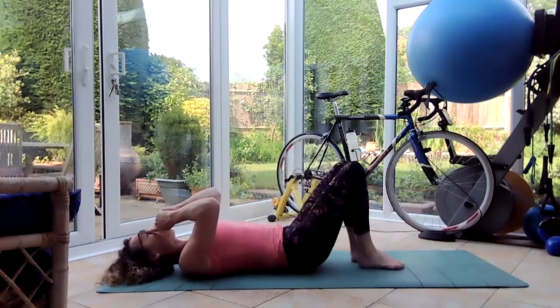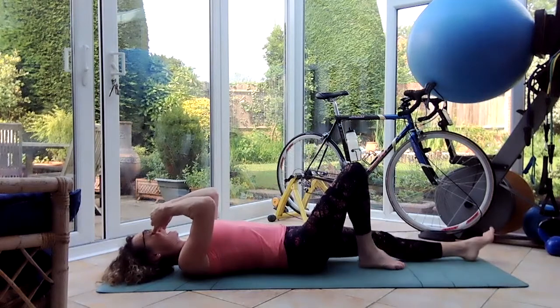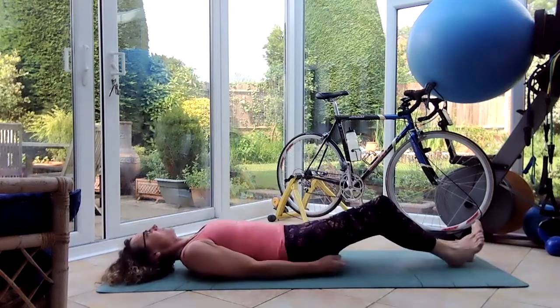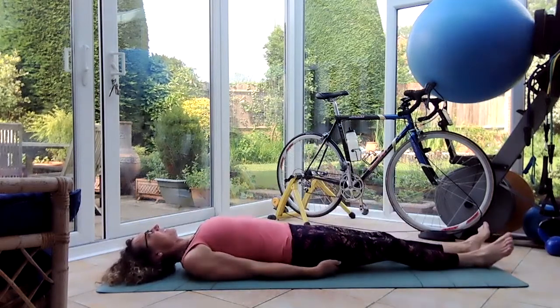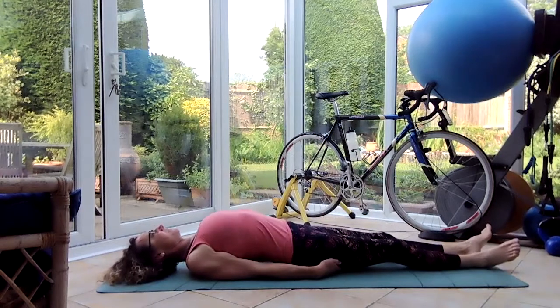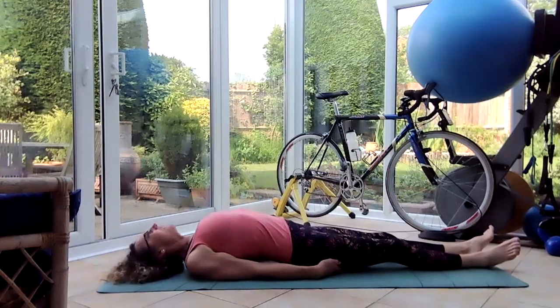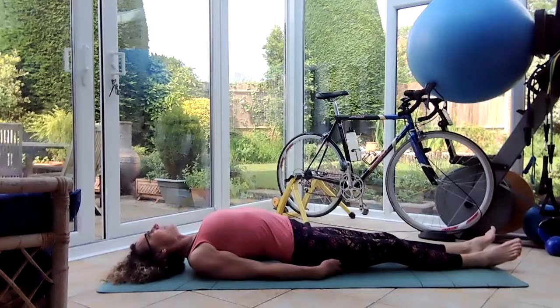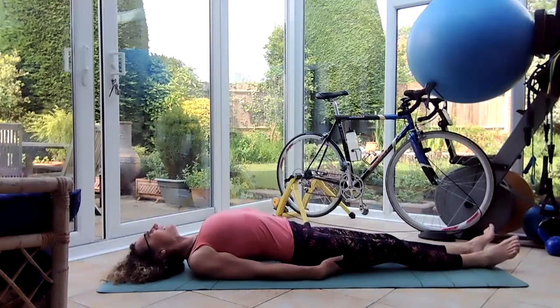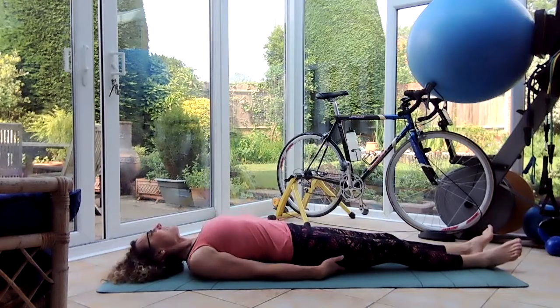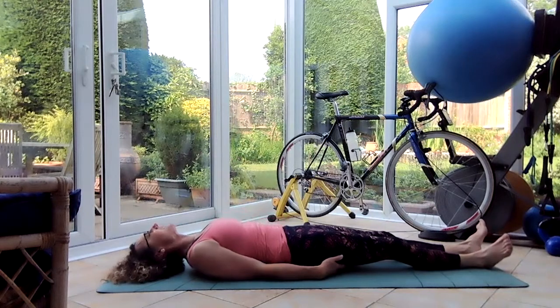Pop those feet back on the floor, extend the legs out straight. Slide your hands under your bum, breathing in. On the out breath, push that chest up to the sky. And really open that upper back up, lifting that chest up high, breathing in, breathing out, breathing in. Pushing off those elbows and breathing out and release down to flat.